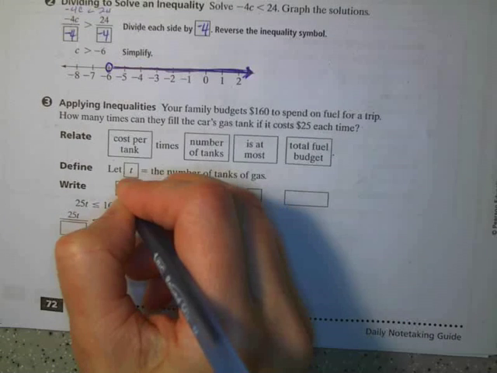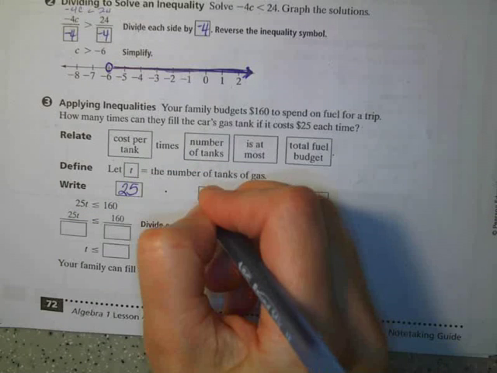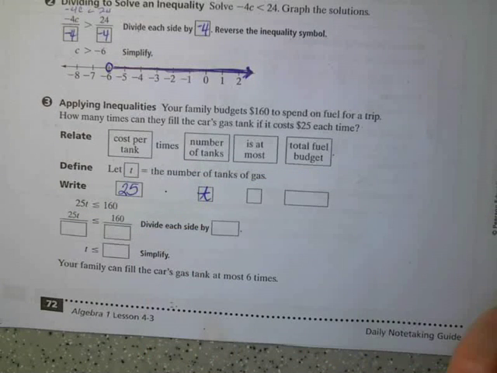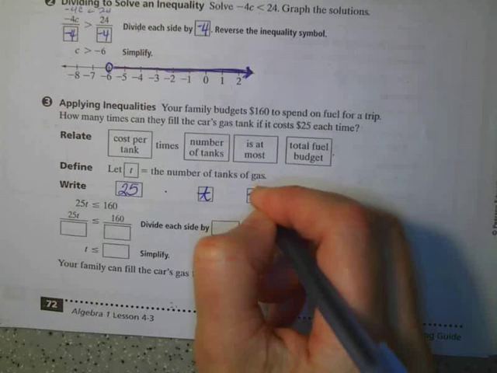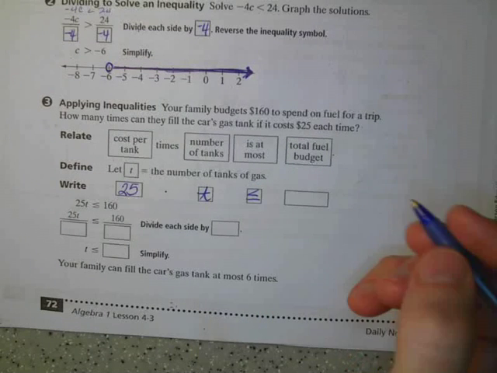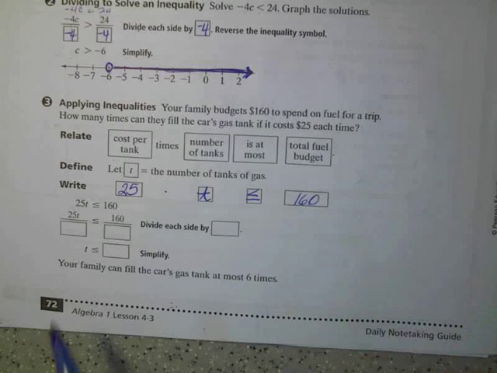So if T is the number of tanks of gas and the cost per tank is $25, it's going to make it 25 times the number of tanks that you can get is at most. At most means less than or equal to 160.